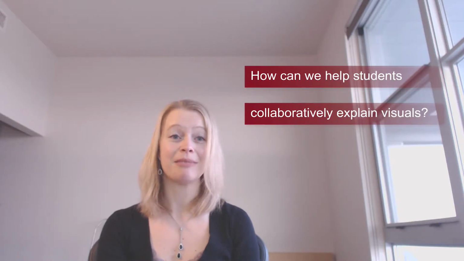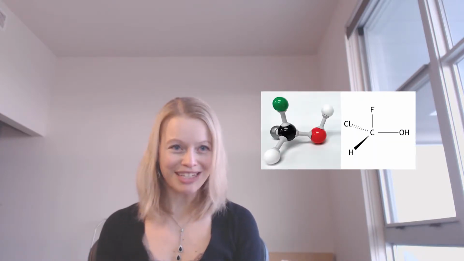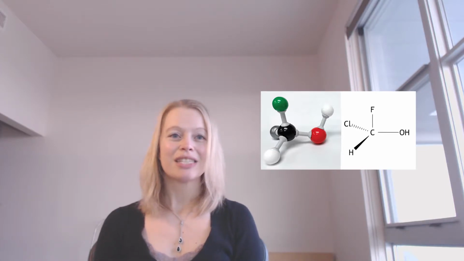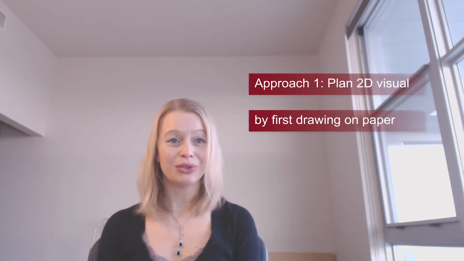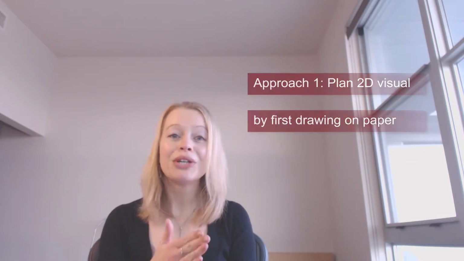So in a recent experiment, my student Sally Wu and I investigated this question in a study that was part of a chemistry course where students collaborate on chemistry problems that ask them to translate 3D ball and stick models into 2D visuals. So we tried two approaches. One approach was to ask students to first plan the 2D visuals on paper before they would then put their 2D models into the computer where they would get immediate feedback. And then, if the students made a mistake in their 2D drawings, the computer would give them feedback that would ask them to fix the mistake together with their partner, while again, first trying it out on paper.